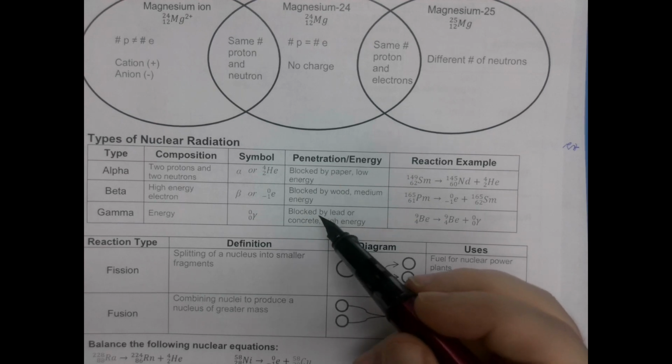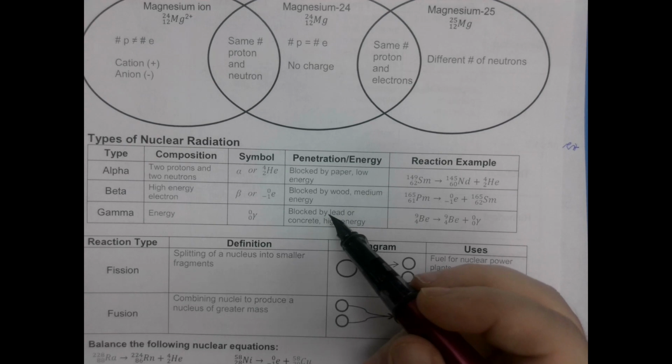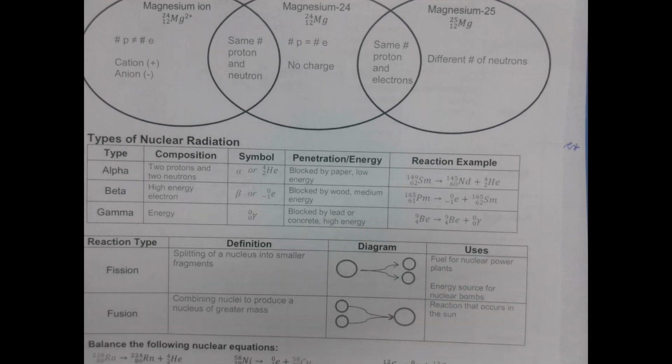Gamma, though, needs a few feet of lead or several feet of concrete, and has high energy. These things can be quite dangerous.